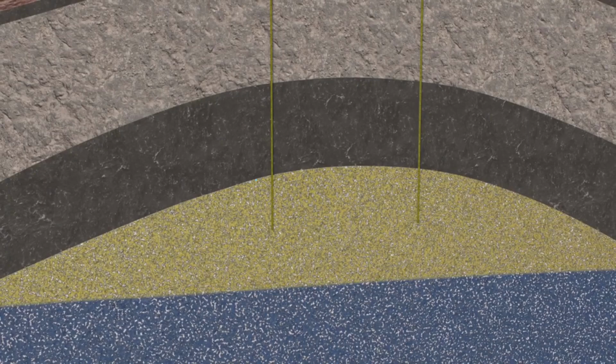Aquifers are a very interesting thing. There are some rock layers, porous rock layers. This is, suppose, a porous rock layer. Porous means it also has water molecules inside it.